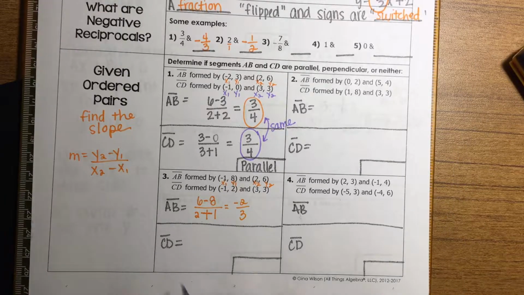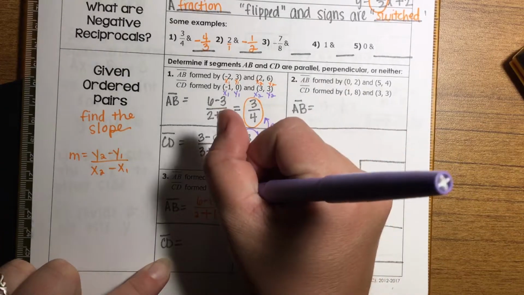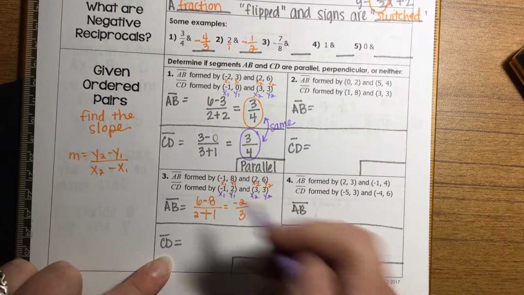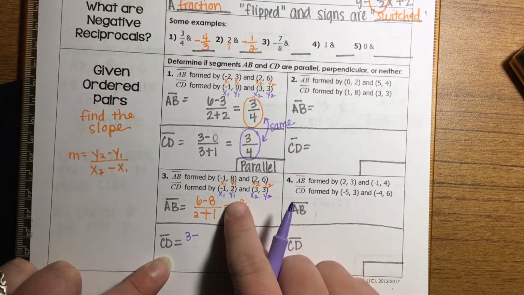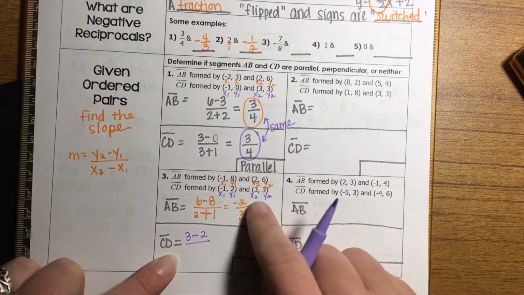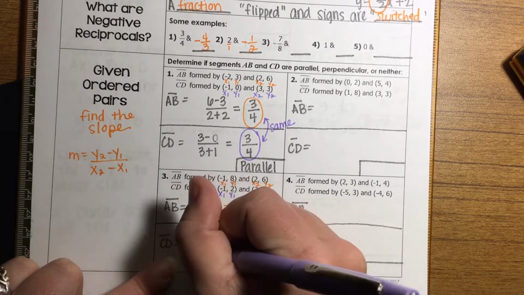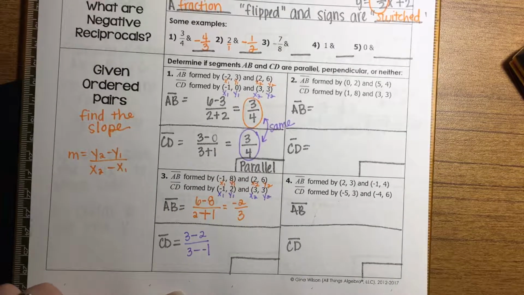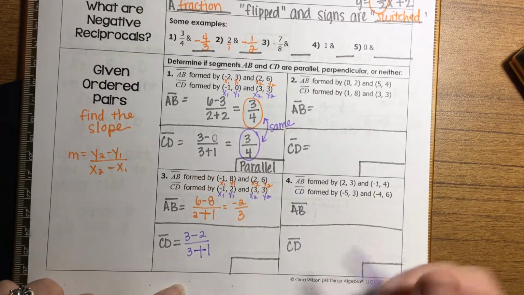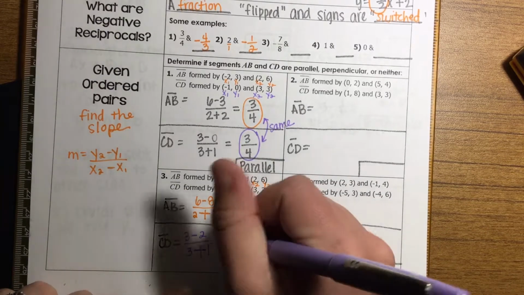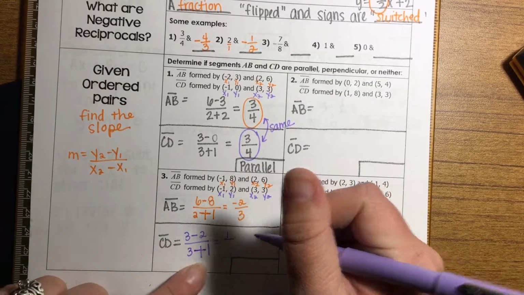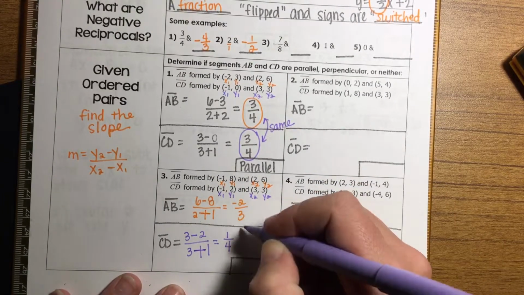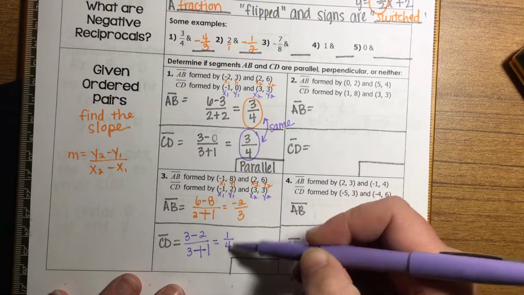Okay, so let's go and work on line CD. I have x1, y1, x2, and y2. So I plug in my y2, which is 3, minus my y1, which is 2. Then on bottom, I have x2, which is 3, minus my x1, which is negative 1. Okay, that negative times a negative becomes a positive. So on top, I end up getting 3 minus 2, which just gives me a 1. And then on bottom, I get 3 plus 1, which is 4, so 1/4. So if I compare the two slopes that I got, I have negative 2/3 and 1/4.